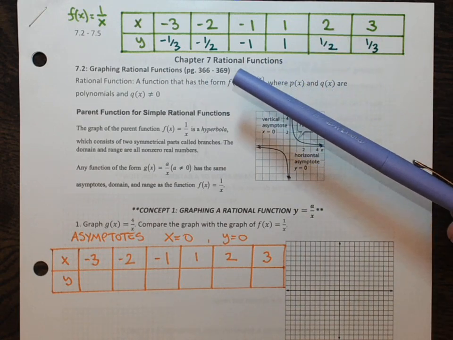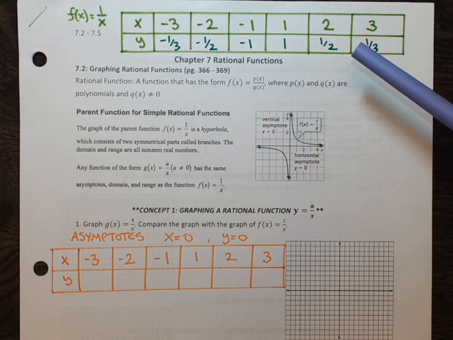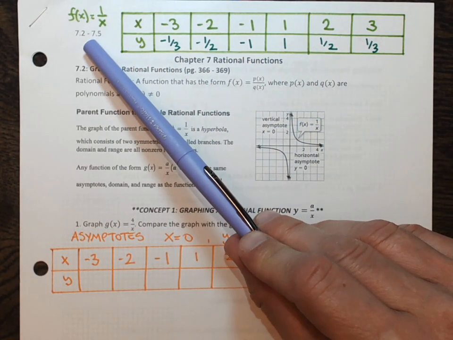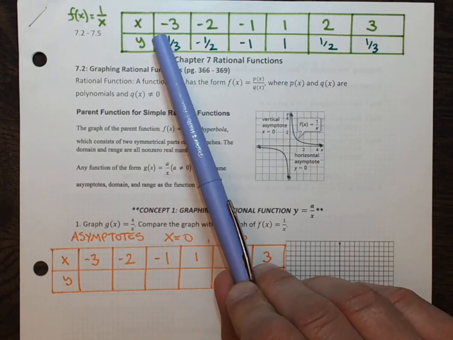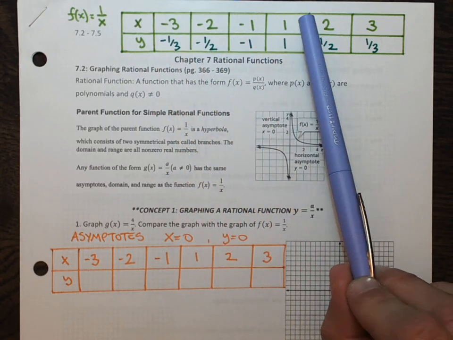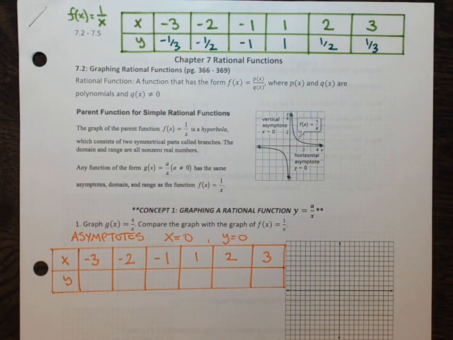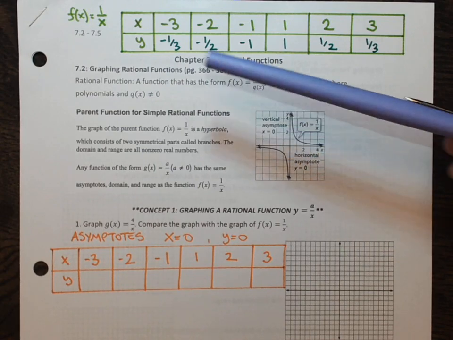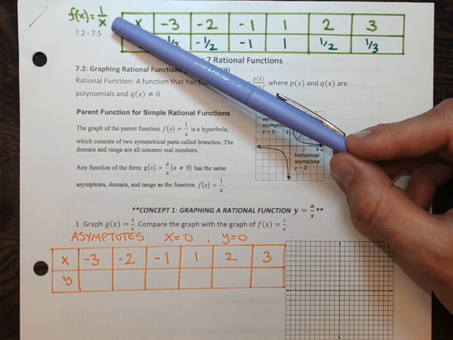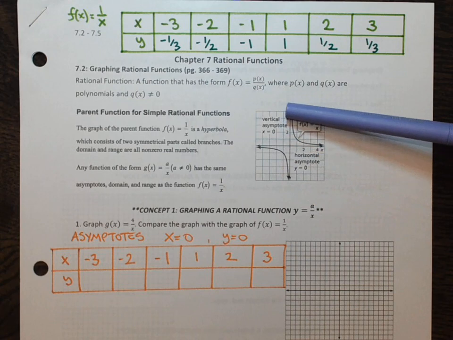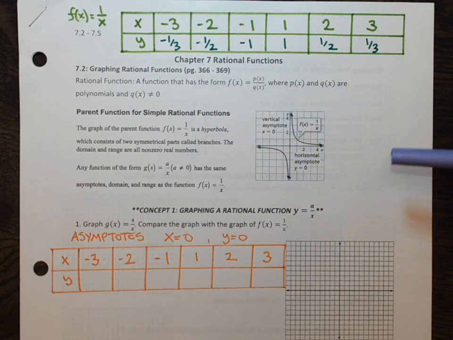So if you look here, here is the graphed parent function. I went ahead and put our table up here. Our function, f of x equals 1 over x, and I just chose negative 3, negative 2, negative 1, 1, 2, and 3. I can't choose 0 because 1 over 0 is undefined, so that is where our vertical asymptote is.